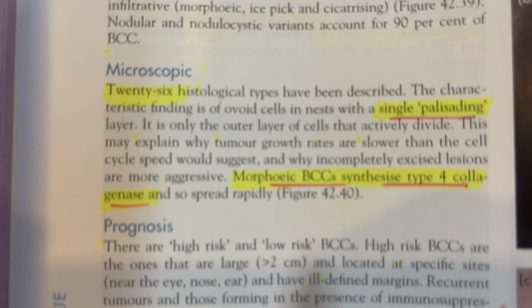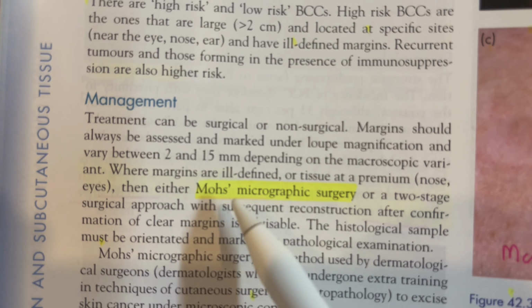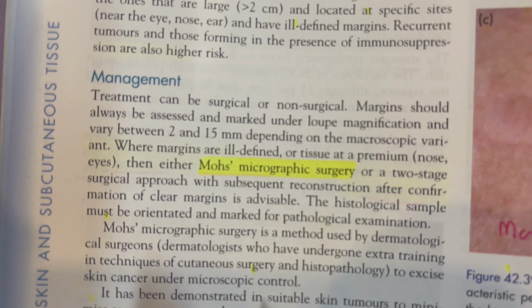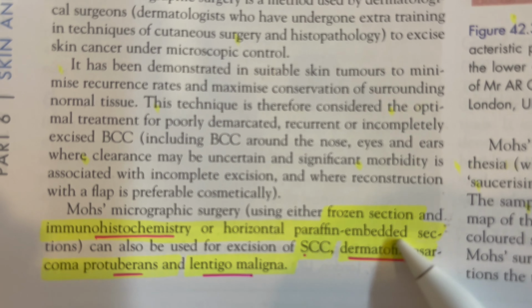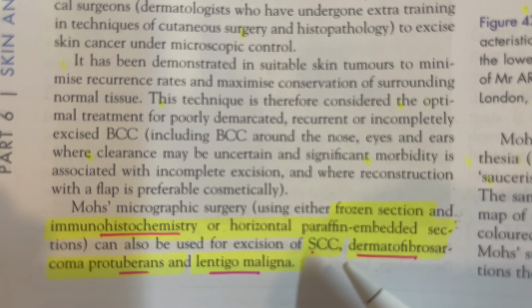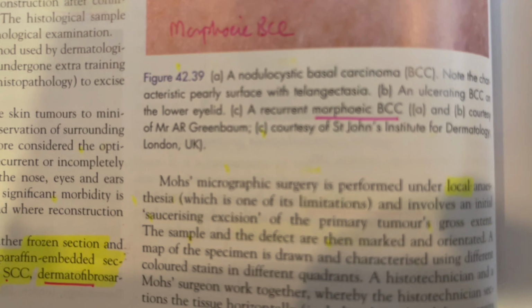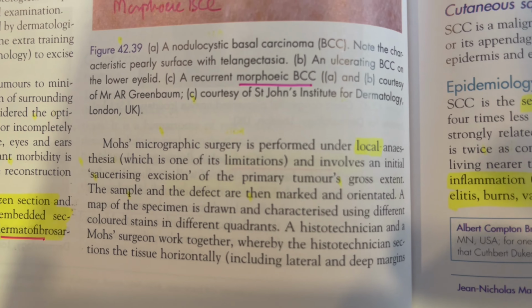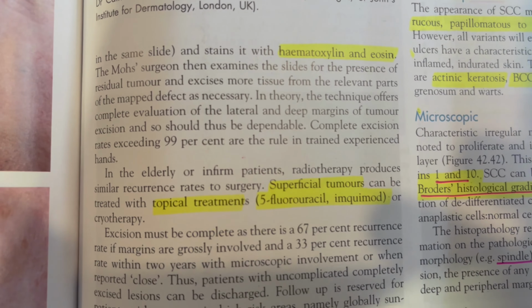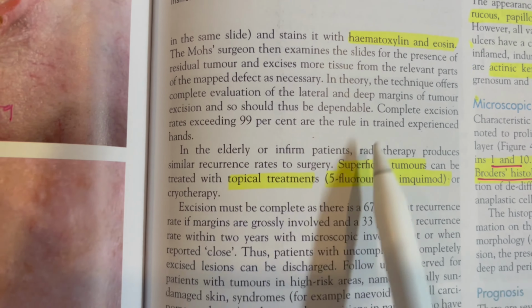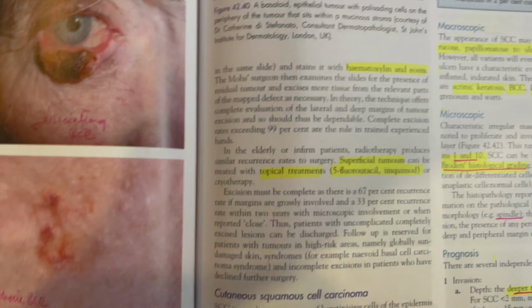Morphic basal cell carcinoma, then prognosis is low risk and high risk. How is the management? This question is asked. Mohs microsurgery. What is that? Mohs microsurgery uses frozen section or immunohistochemistry and excision. The surgeon works under local anesthesia, excises, and goes on doing it, checking with H&E staining, and you excise the part. It can also be managed by topical agents.